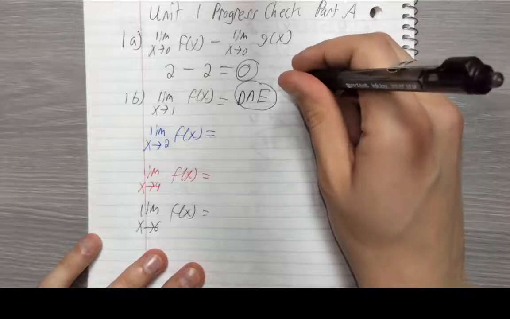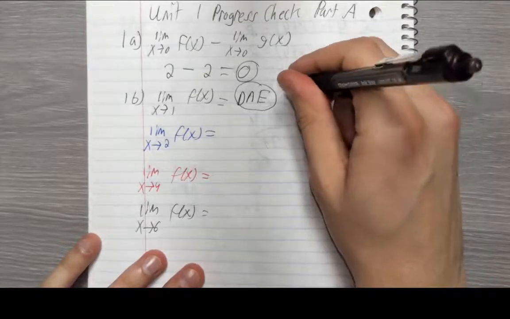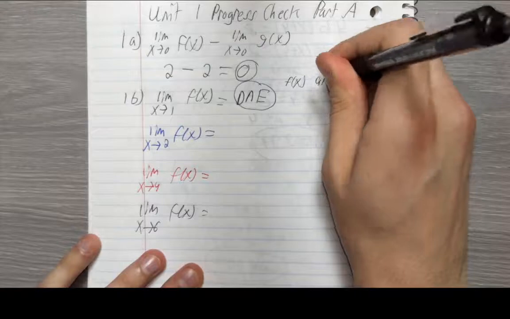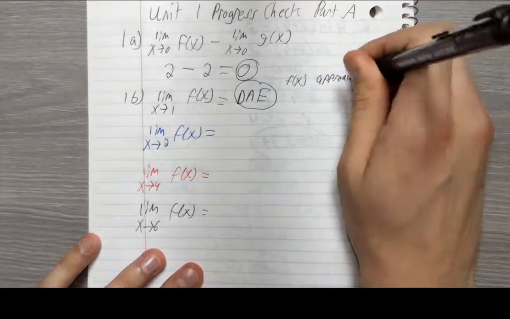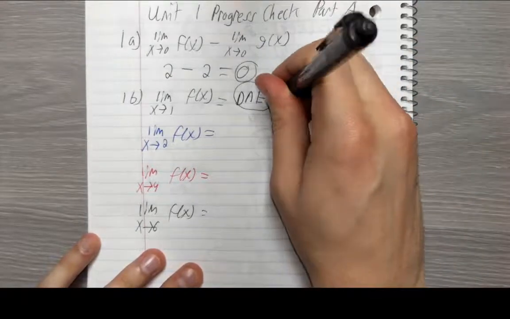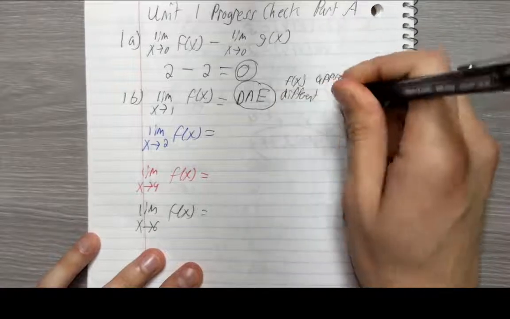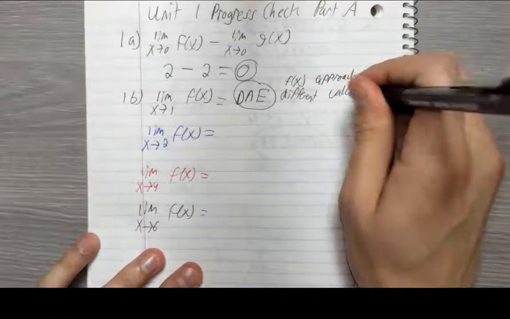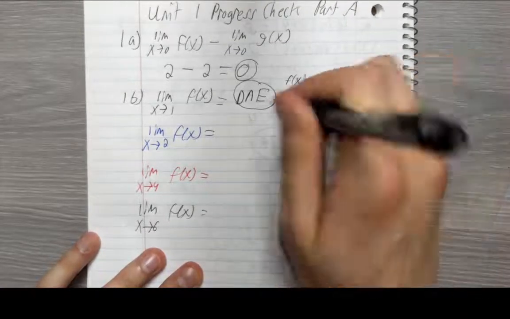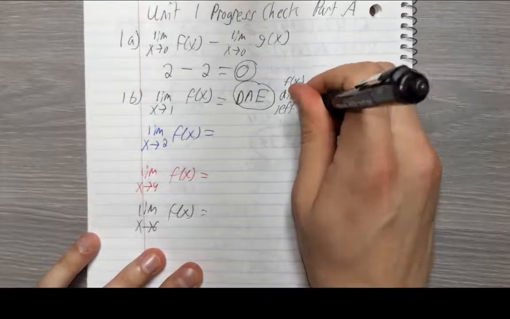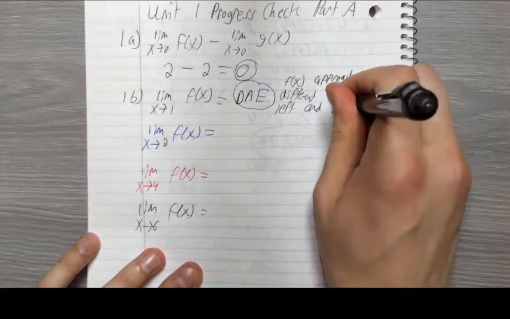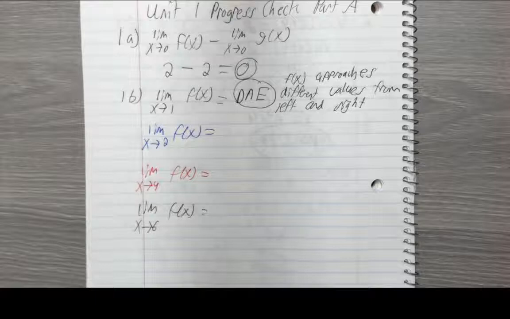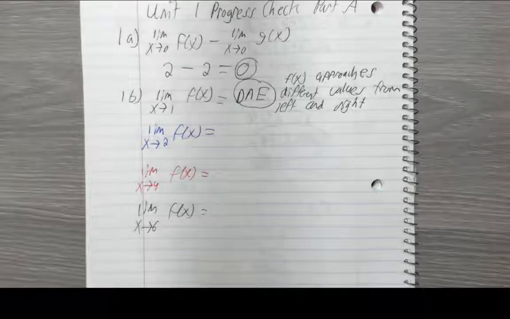So you can say that f of x approaches different values from left and right. So the limit as x approaches 1 of f of x does not exist because f of x approaches different values from the left and from the right.